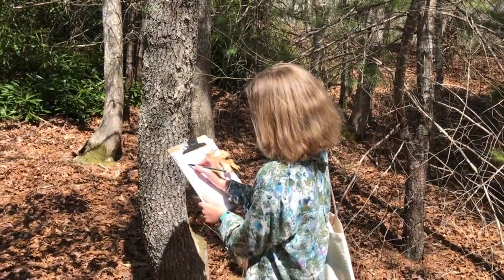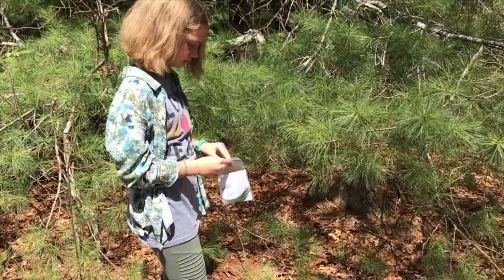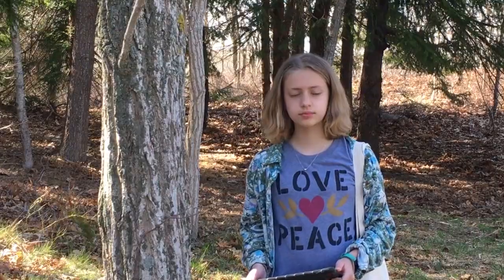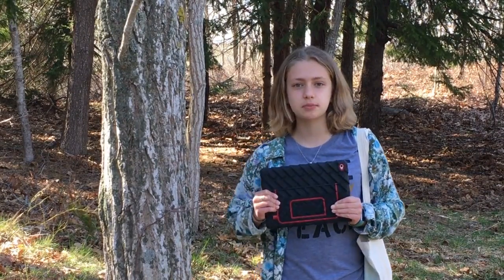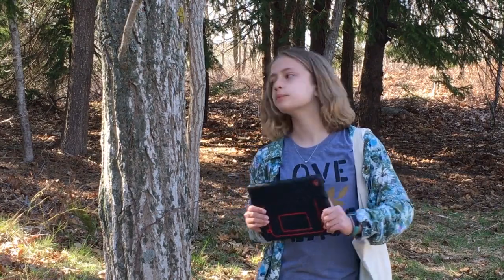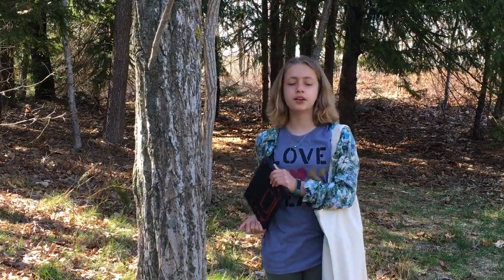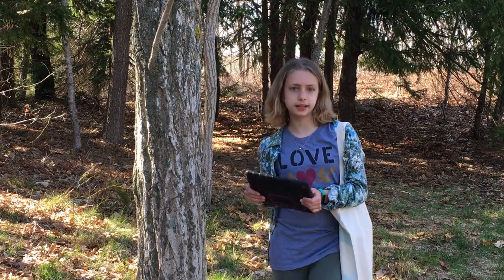We will use our data sheets to record what we see and collect small samples to take back to the classroom or home. In addition to collecting samples, it is also important to use an iPad or a camera to take pictures of the tree. You can take close-ups of bark or the whole tree. You can also take pictures of leaves.